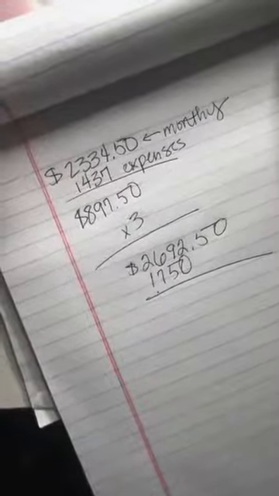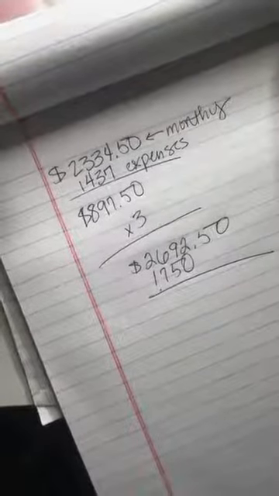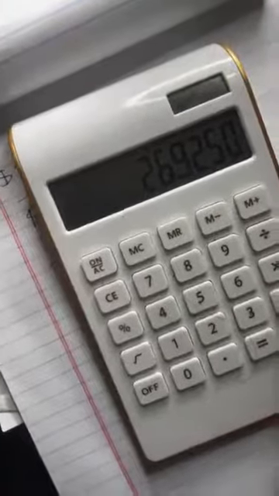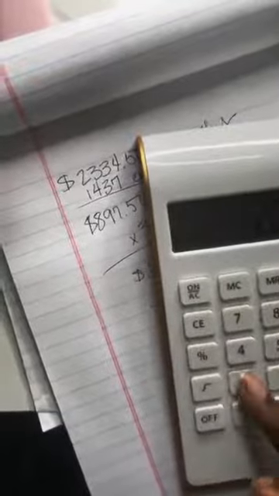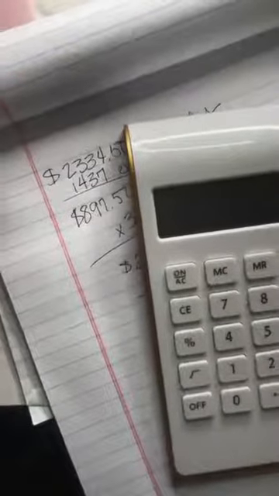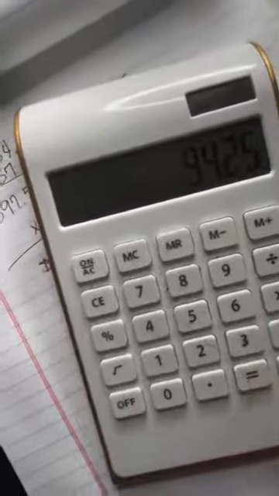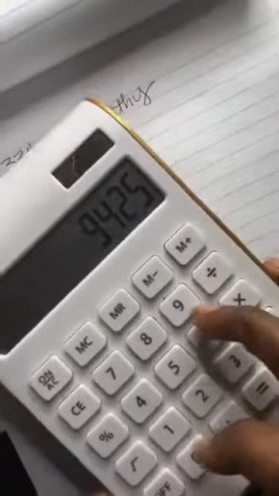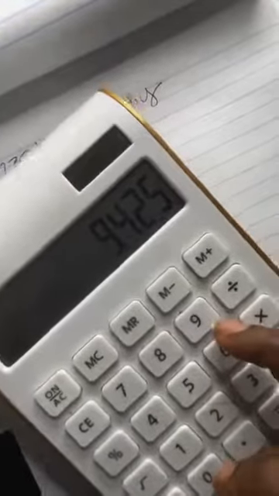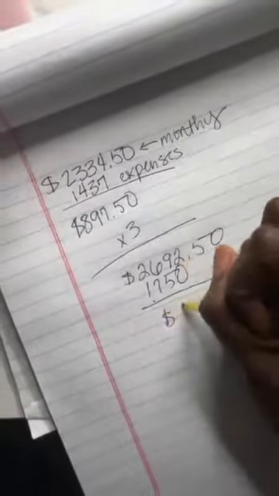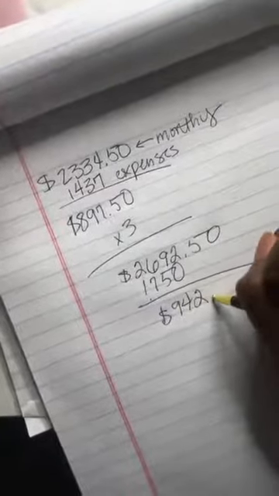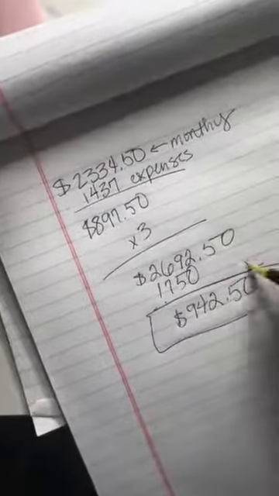Let's look. $2,692.50 minus the trip, the all-inclusive trip. You know, he's using his points too, so he got some money off. $1,750. All right, so he's going to have $942.50. That's how much he's going to have left over to spend.